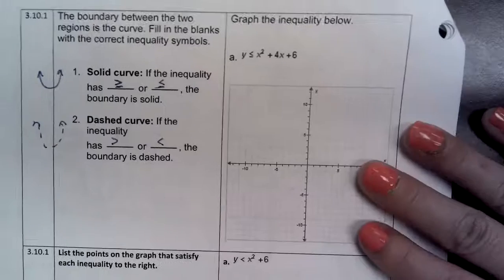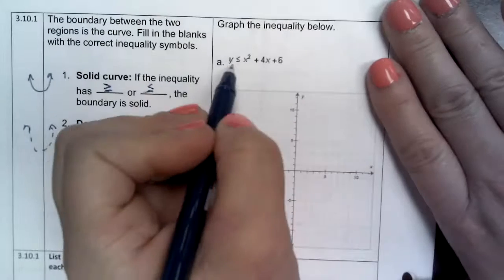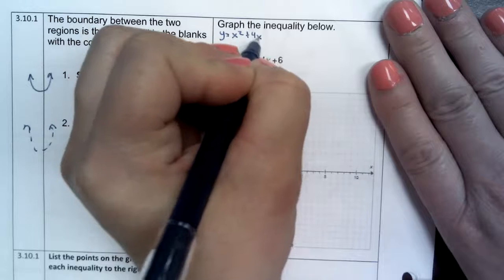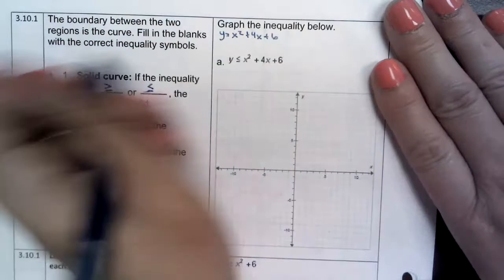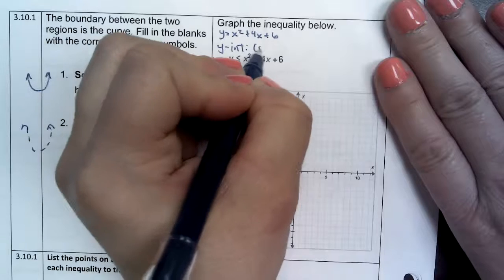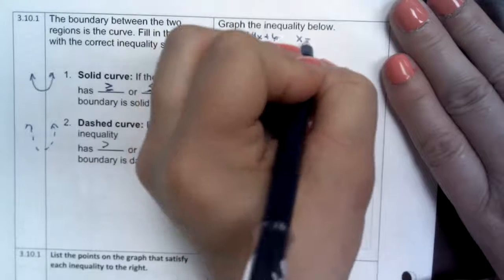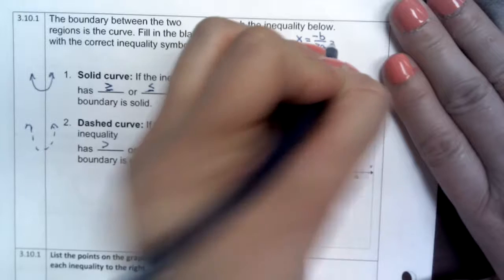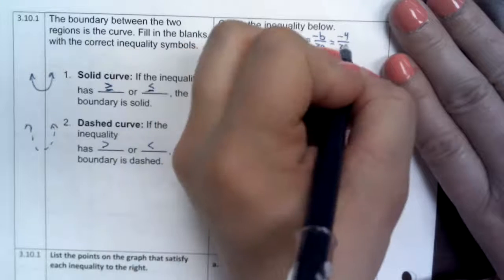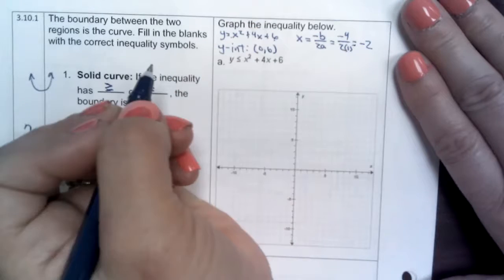Okay, so now we're going to have to look back at some of our rules. So remember here, we're going to have to actually graph it just like if it was a regular parabola, without that inequality symbol. So I know my y-intercept is (0, 6), because remember that's always our c value. I have to find my x, so x equals -b over 2a. So -4 over 2 times my a value, which is 1. So -4 divided by 2 is -2.